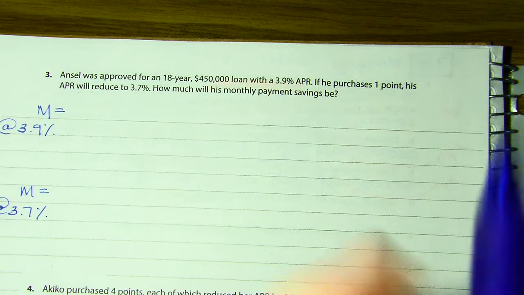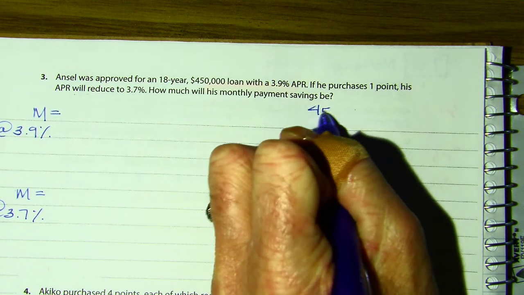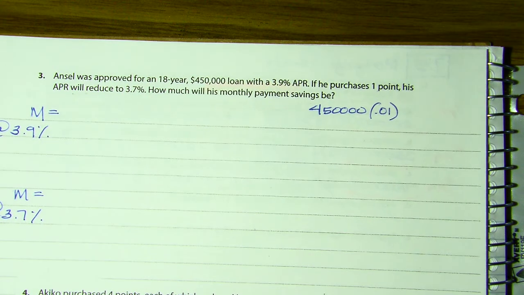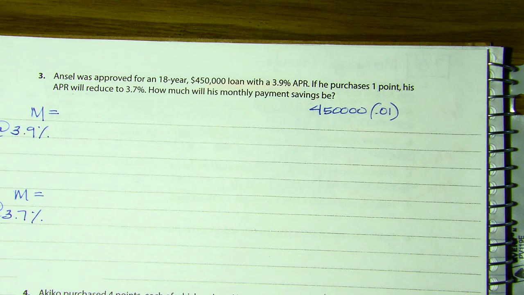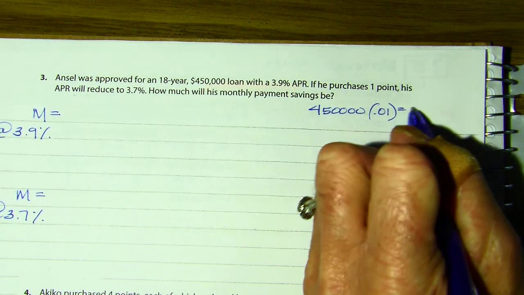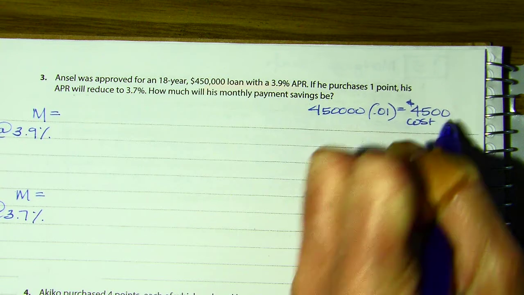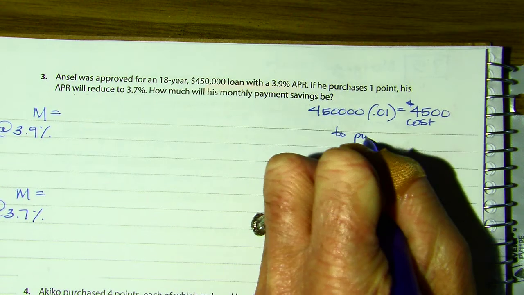Before we get started, let's first calculate the cost if he purchases a point. It will be 1% of the $450,000. So $450,000 times 0.01. It will cost him $4,500 to purchase the point.